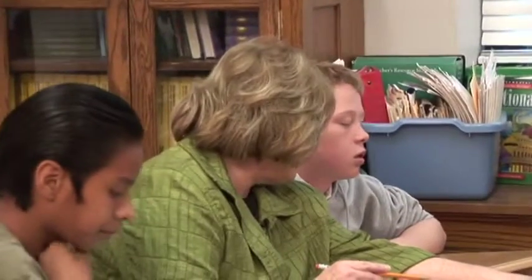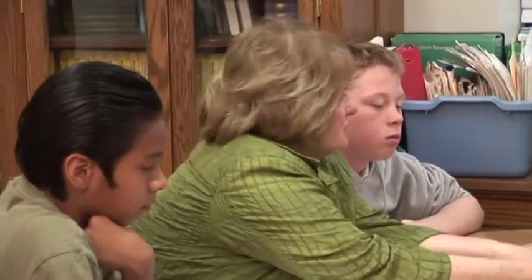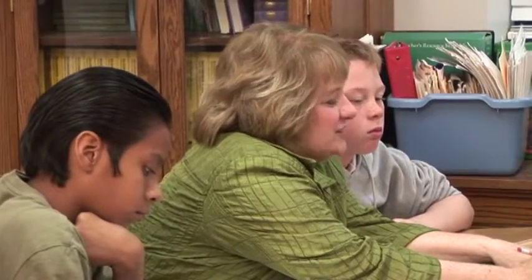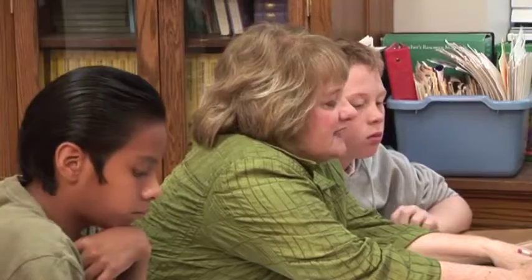Do you all see that? The quotation doesn't go around the speaker tag. The quotations go around exactly what I said. So does the sentence start with a capital letter? Yes. Is there a period after M? Yeah. And what goes after the speaker tag, after the word said?